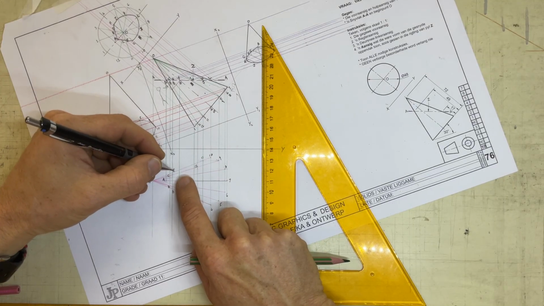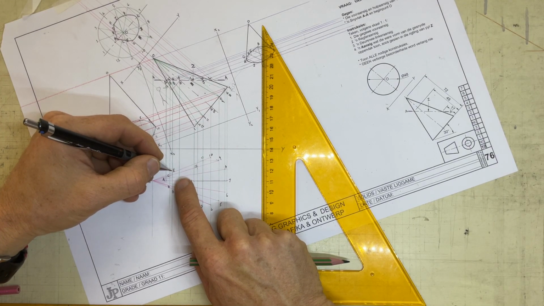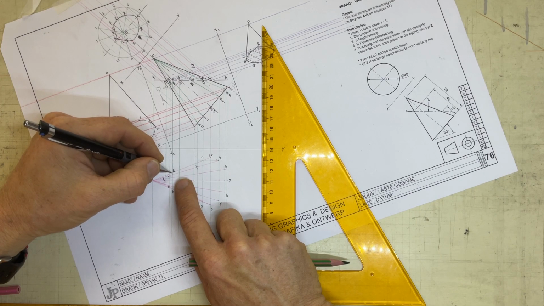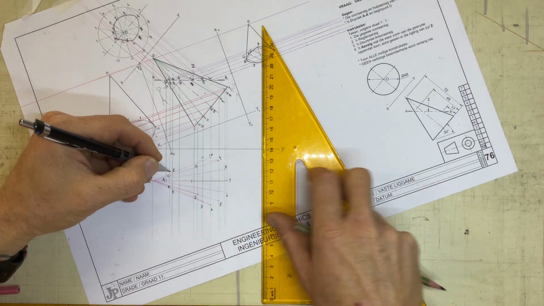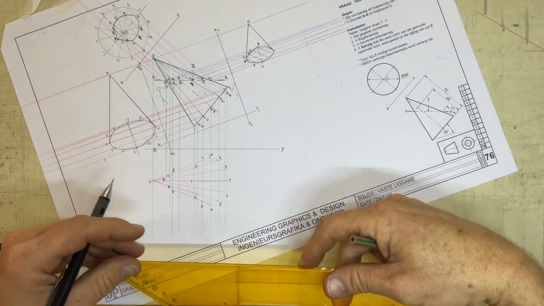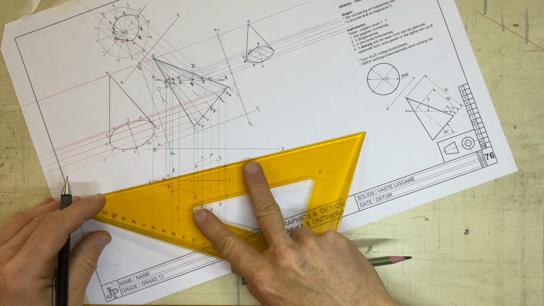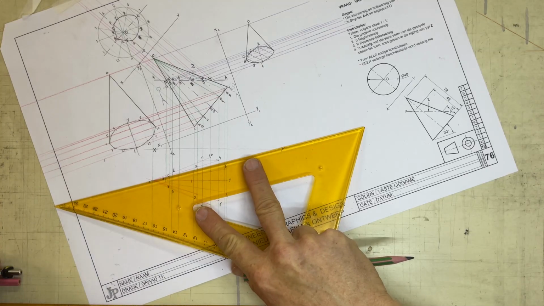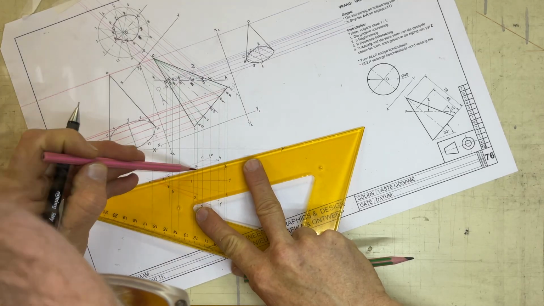I feel as though I've missed a line over here somehow. Got a line coming from number 12 over here, which I haven't got in place.